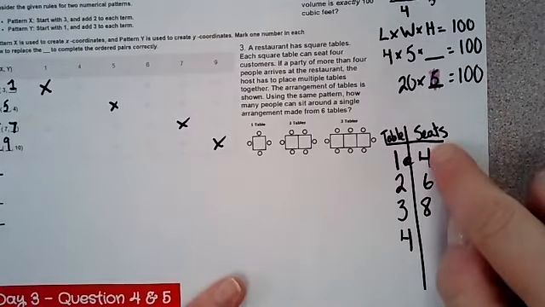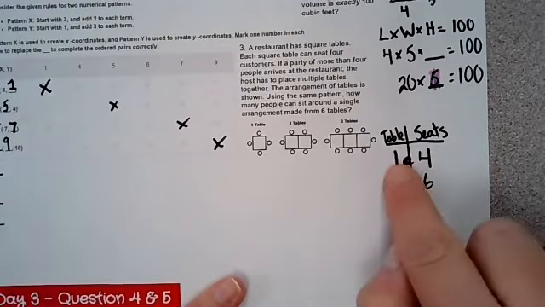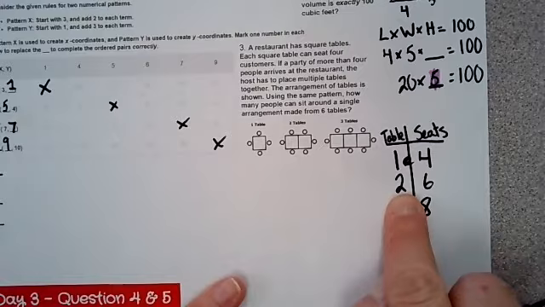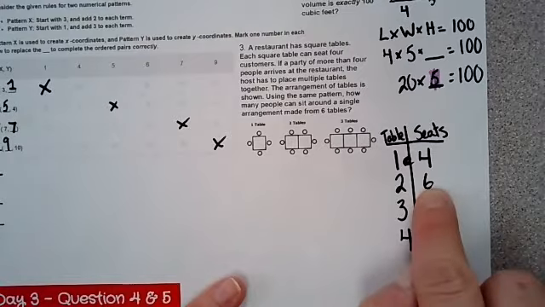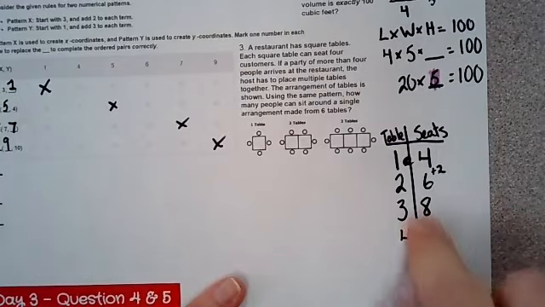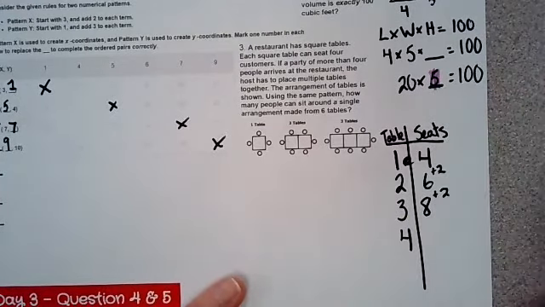So each time you add a table, you add 2 more seats. So if you have 1 table, you have 4 seats. If you have 2 tables, you have 2 more seats than that, which is 6, because 4 plus 2 more is 6. 3 tables, you have 8 because you're adding 2 more.